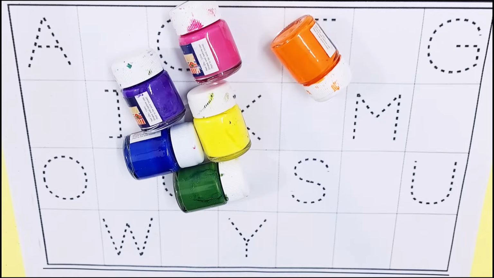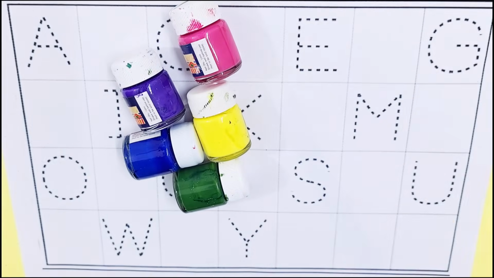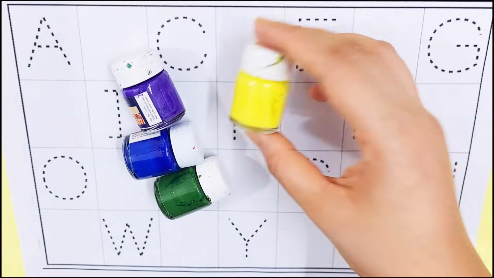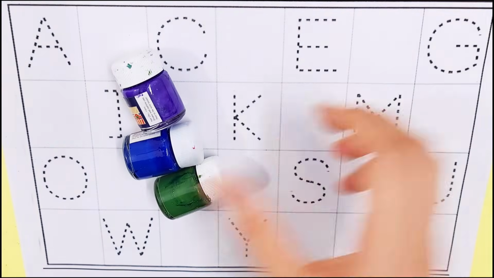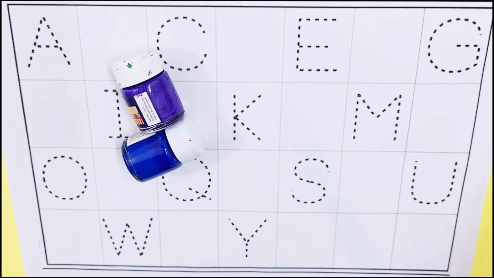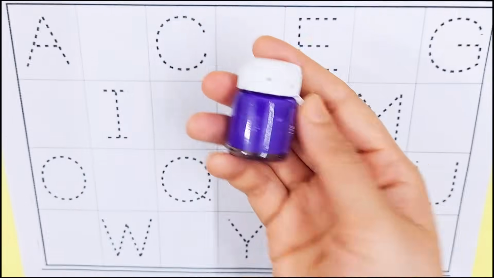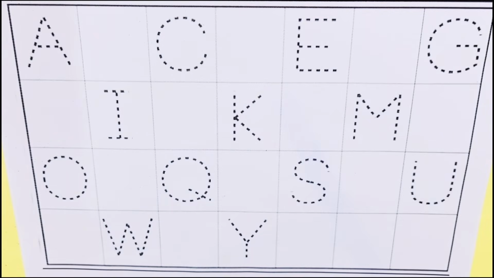Red color, orange color, purple color, yellow color, dark green color, dark blue color, violet color.